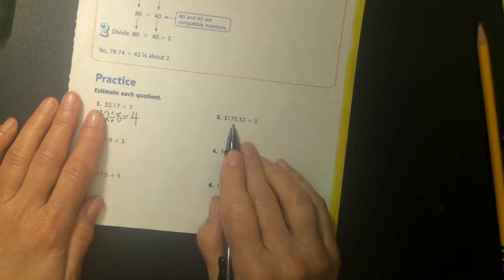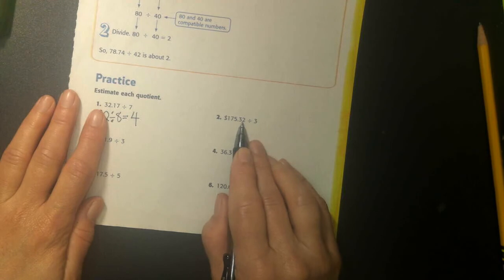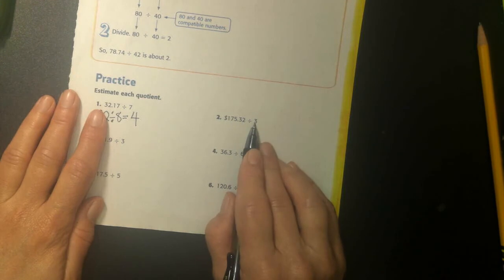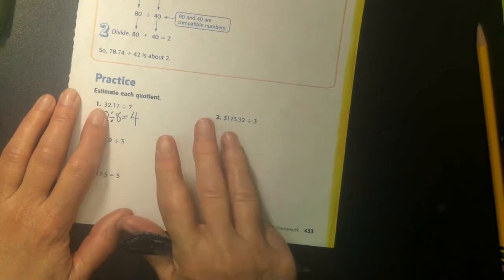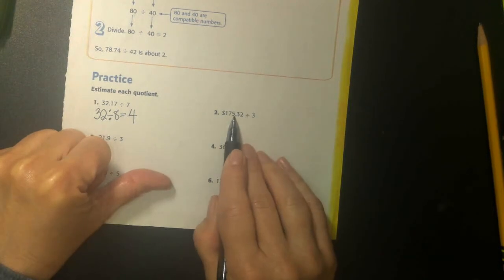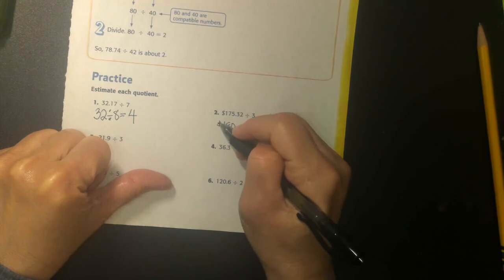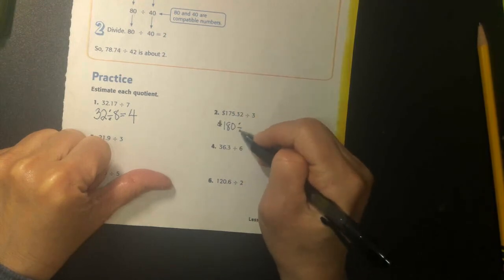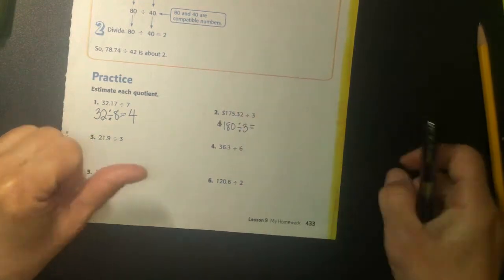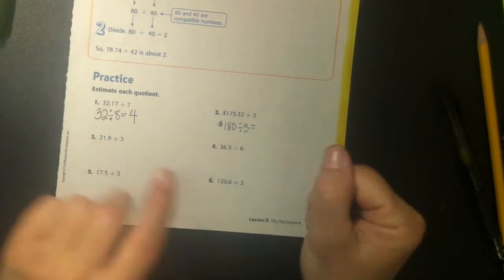I'm going to go over to this one. It says $175.32 divided by 3. Well, this gets kind of hard, but I know my 3's. 3, 6, 9, 12, 15, 18. Ooh, and I know 175 is close to $180. So I'm going to do 180 divided by 3. I just counted up how many 3's I need to get 18. So I could do the same thing.